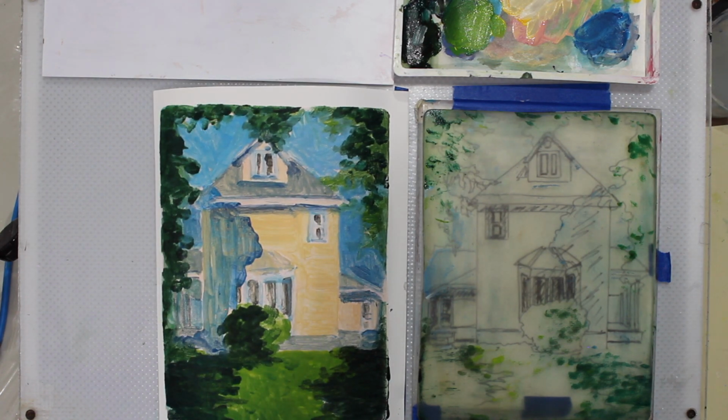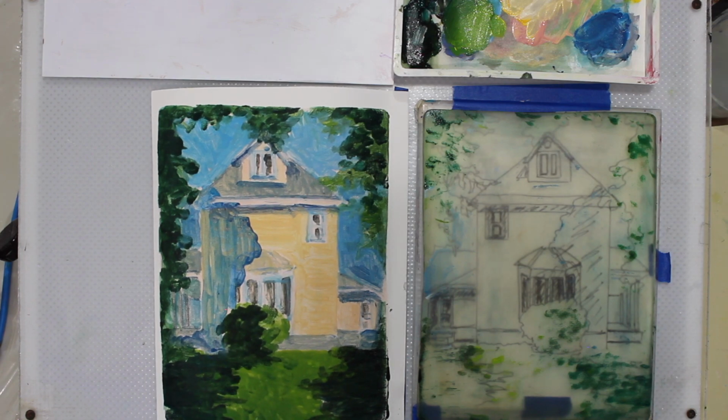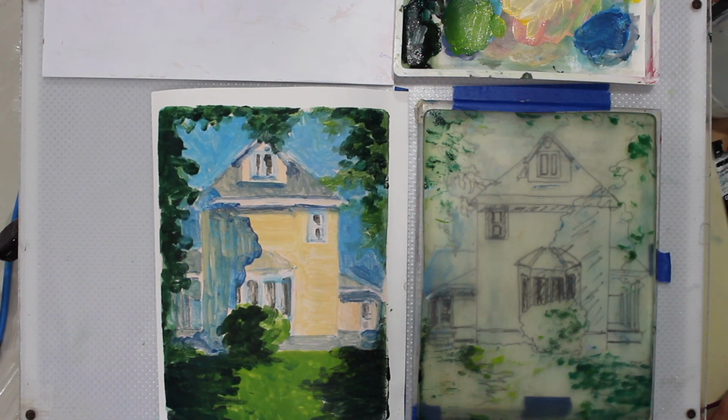I think we're close. So last thing, let's fix up that shadow there. And I think we've got it under control. Maybe a tiny bit on here yet, which is the inside of this doorway.